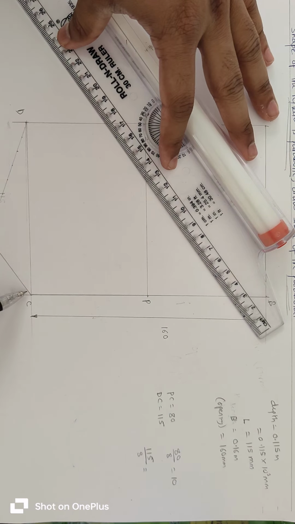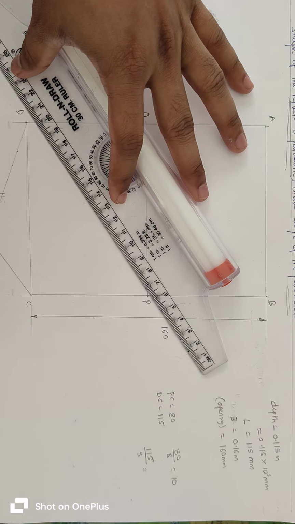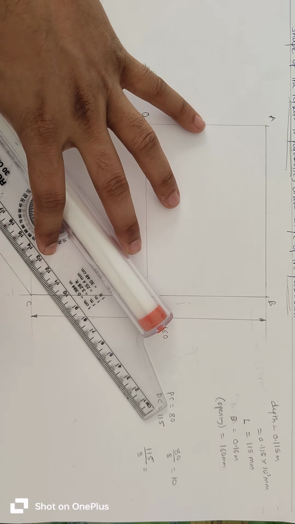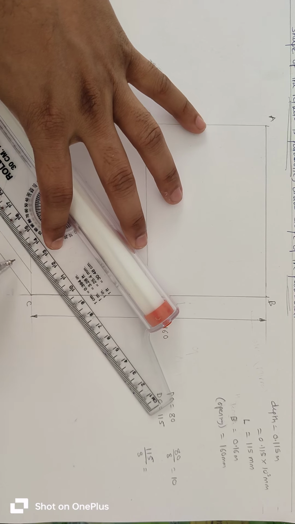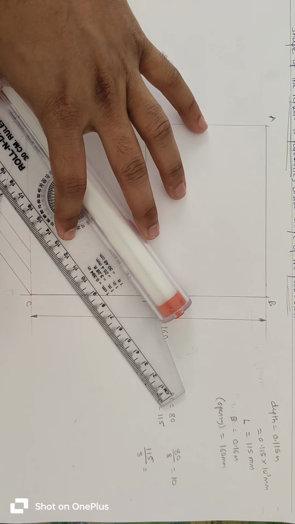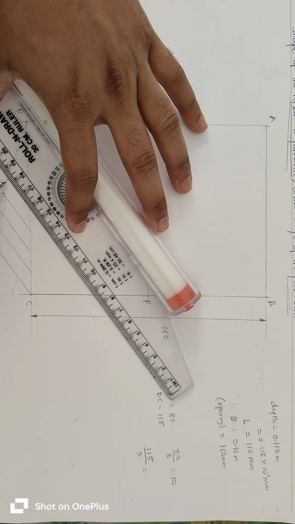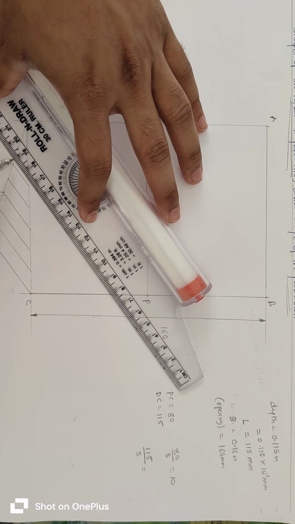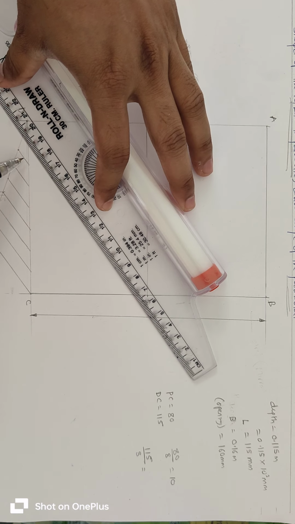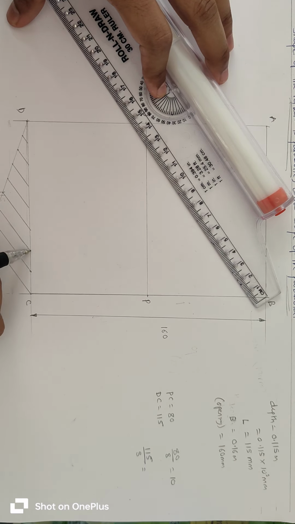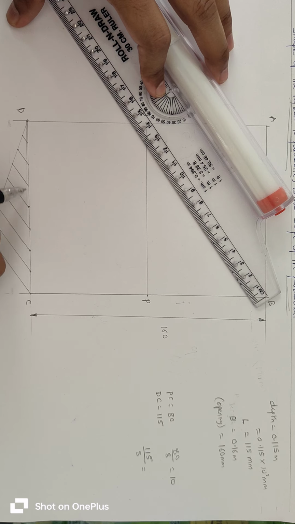Now draw lines parallel to this line from these points up to this line. So these are the 8 parts of line CD.